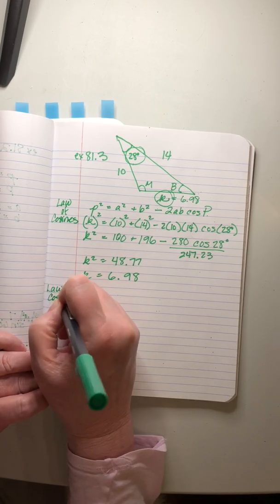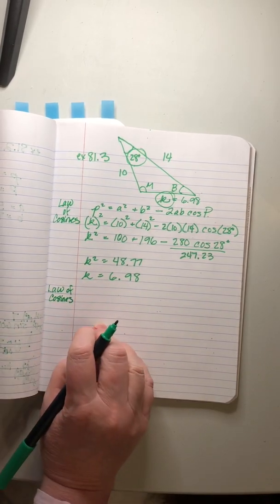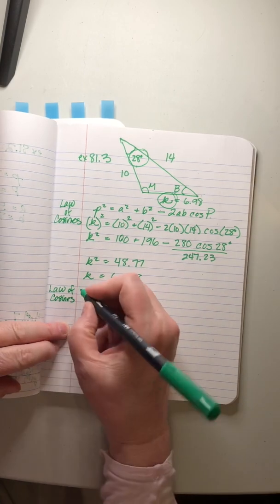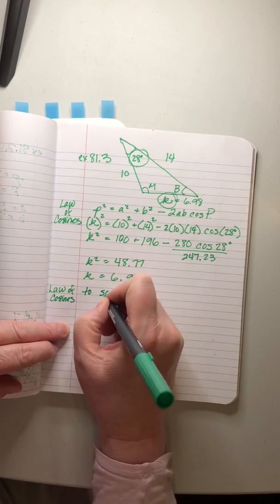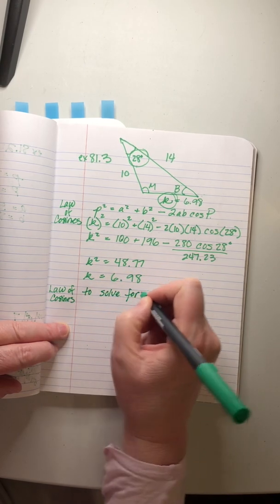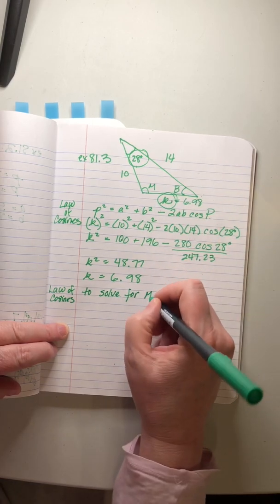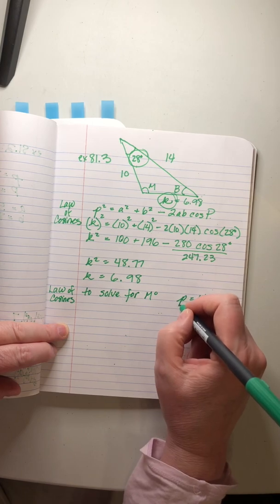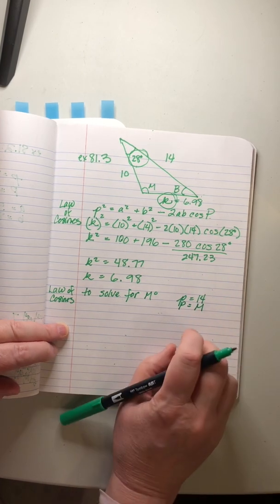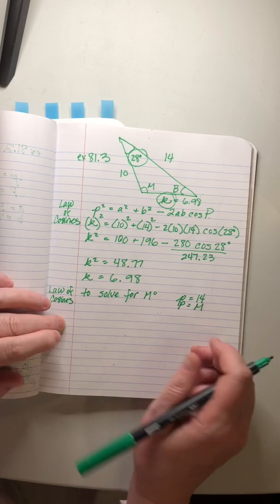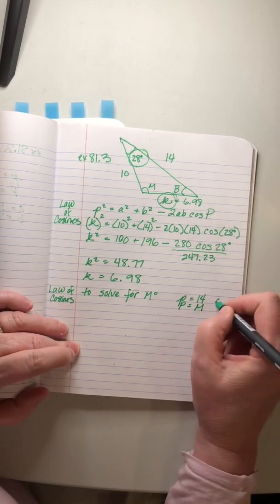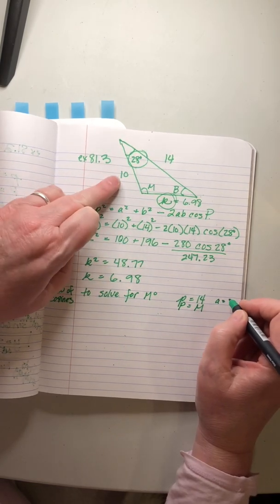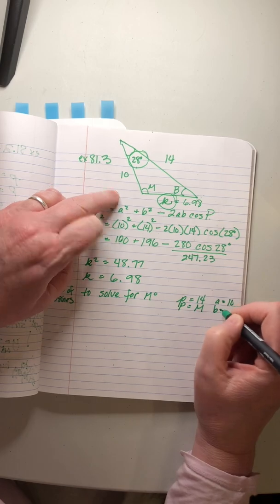Which you can totally do. He says, let's do it again, and this time let's do it to solve for M. There's the M. So, P will be 14, and big P will be M degrees, right? So, here we go. Let's set it up. And then, of course, A will be 14, and so A will be 10, and B will be 6.98.